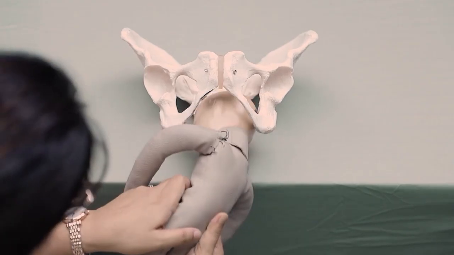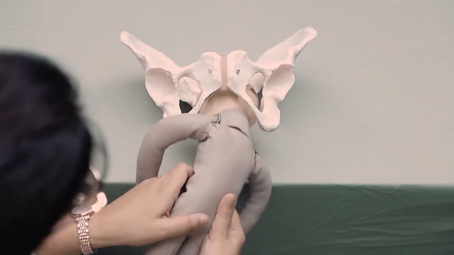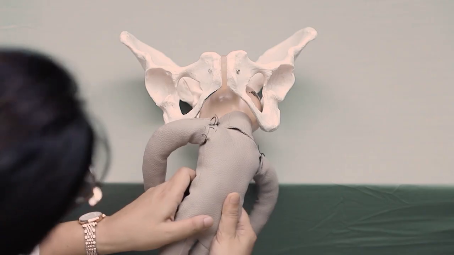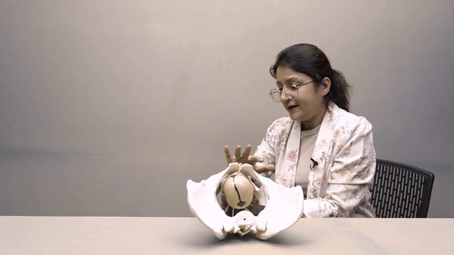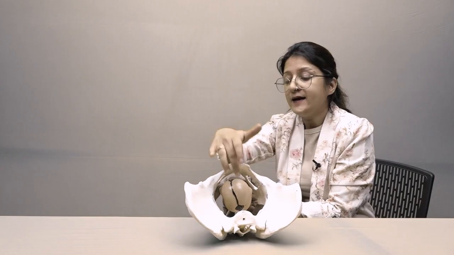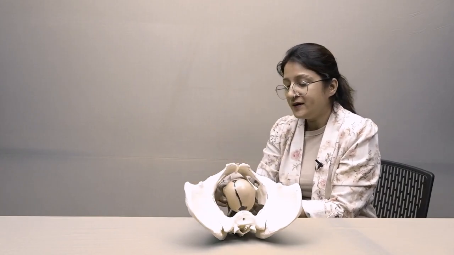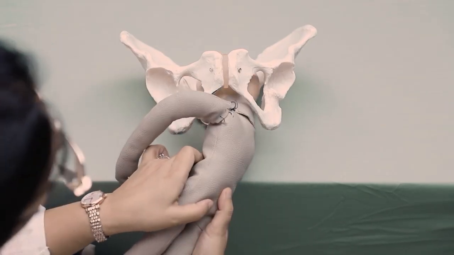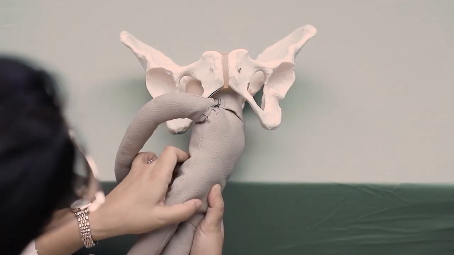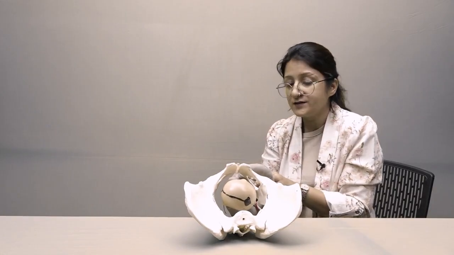After we deliver the shoulders, the shoulders are delivered in the antero-posterior diameter. After we deliver the shoulders, if it is easy to get the back in the anterior direction, that means that the head has come down into the pelvis. So that is a good sign. But if the back remains lateral, that would be a signal that maybe the head is still high, it has not come down into the pelvis. So make a note of that also, right?